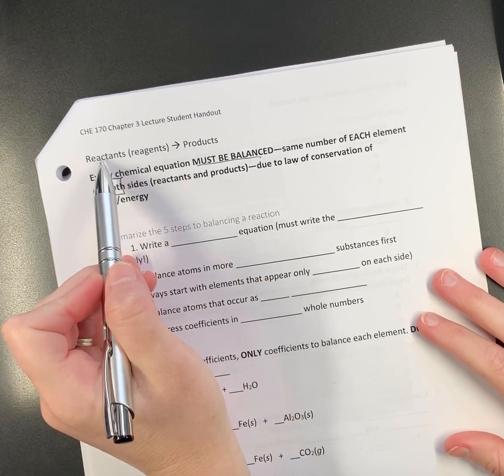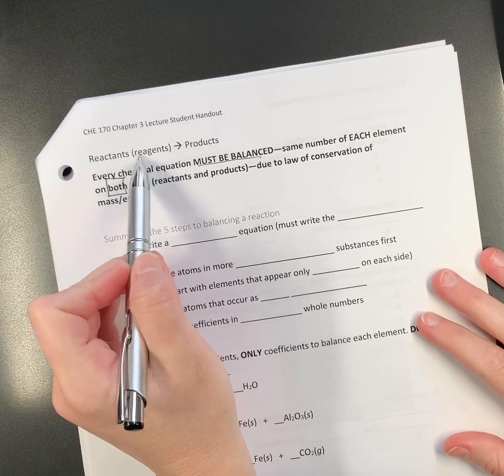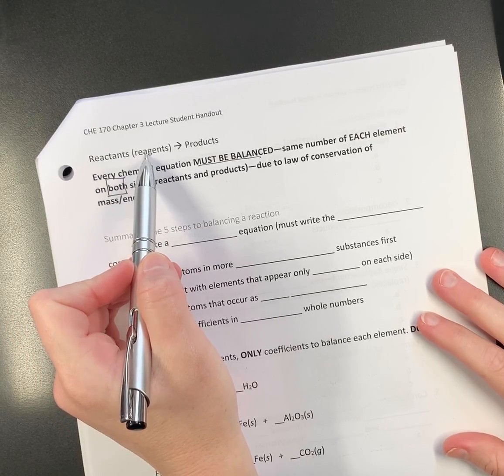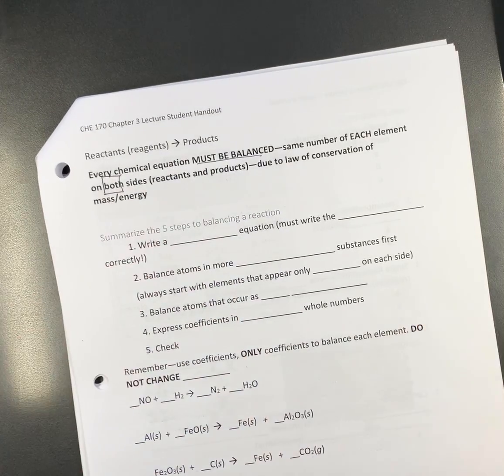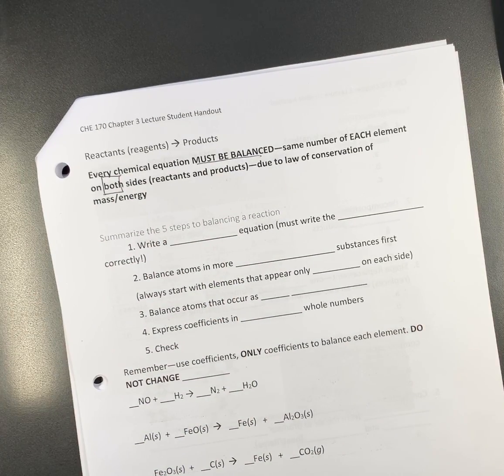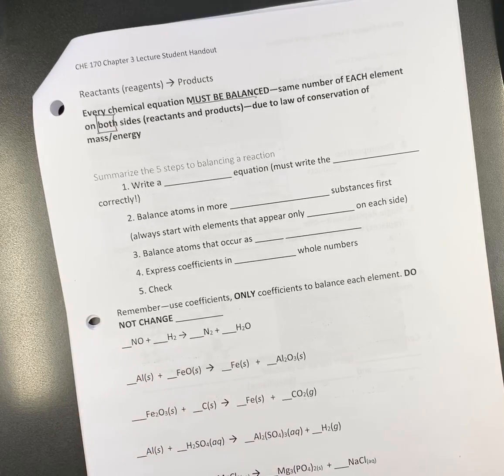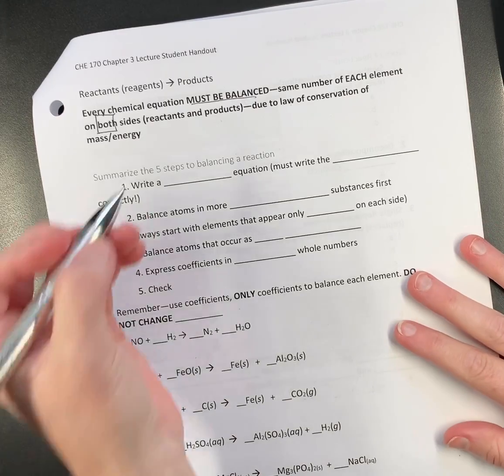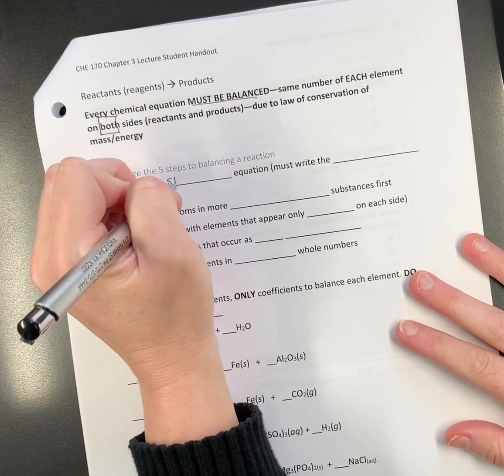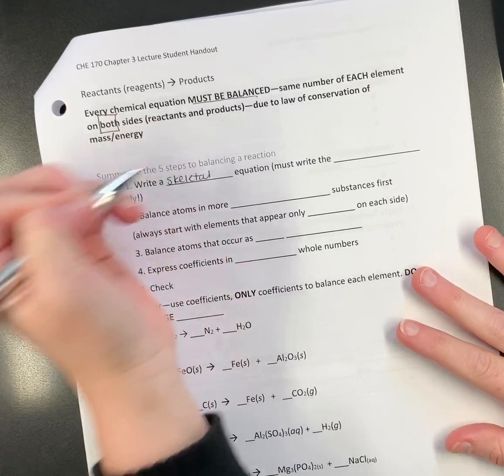When you're writing your equation, you have your reactants. You may also hear them called reagents. I don't use that term, but some textbooks do. And products always go on the right. So when you're going to balance an equation, first thing you do is you write what the book calls a skeletal equation.